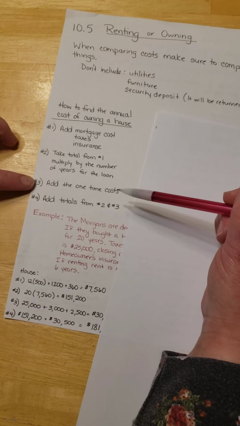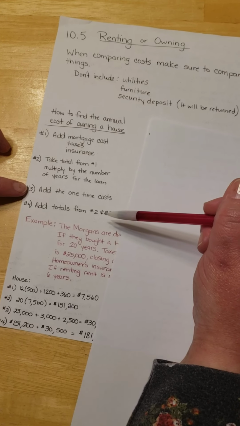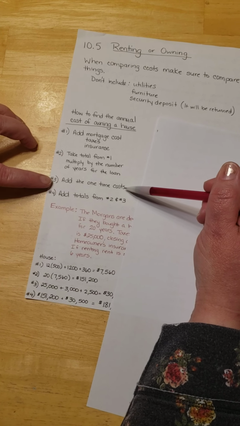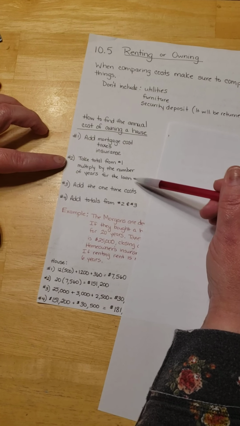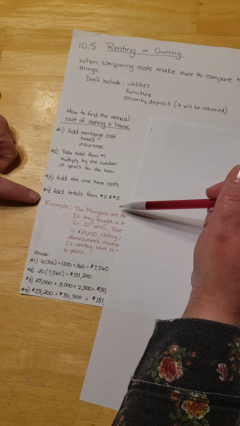That would be our down payment, closing costs, and anything that you might need to fix when you buy the house. Those one-time costs, we're going to add to our total in step two, and that will be our total cost for owning a house.